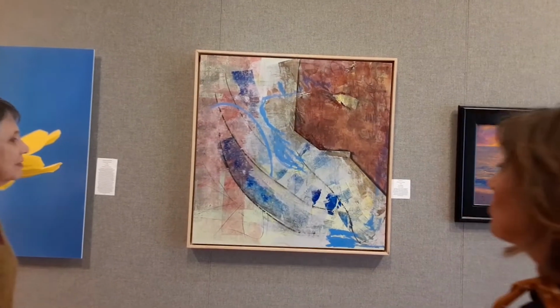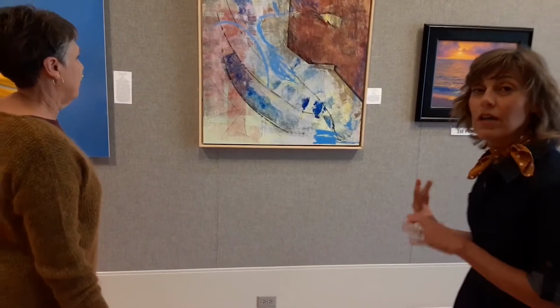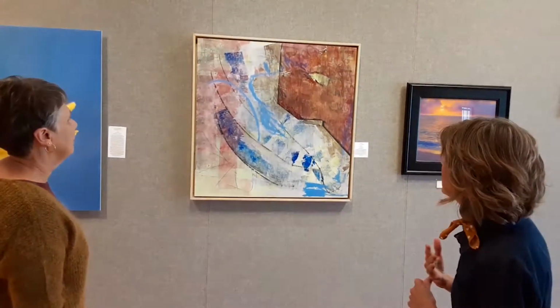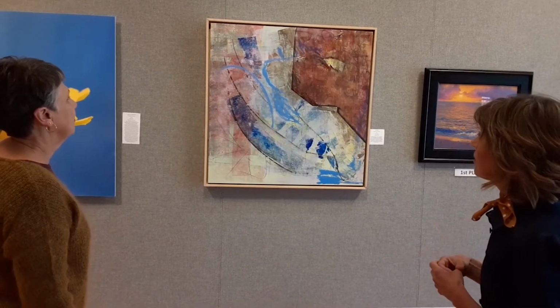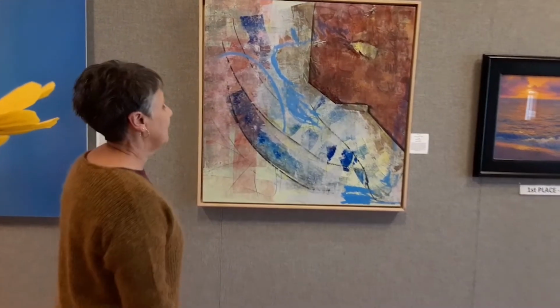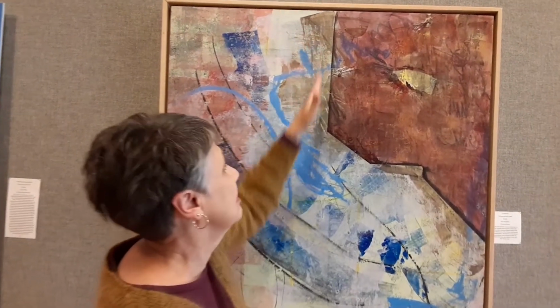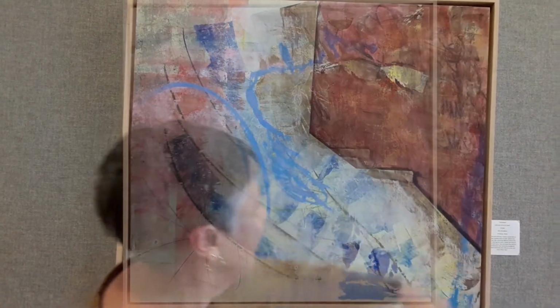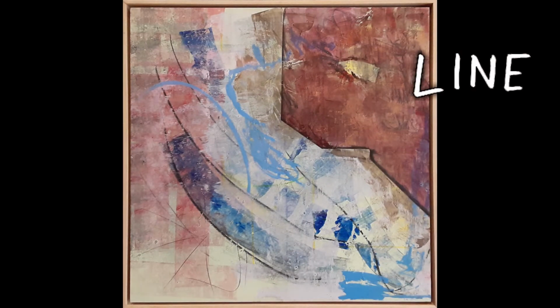Yeah, here we go. So we do want to start with the elements. We have to ask ourselves, what lines do you see in this image? Are they straight? Are they curvy? How would you describe the lines? Well, the line that I noticed first is this line right here. It goes this way, and it's angled. It's very geometric. It's very sharp and clear.